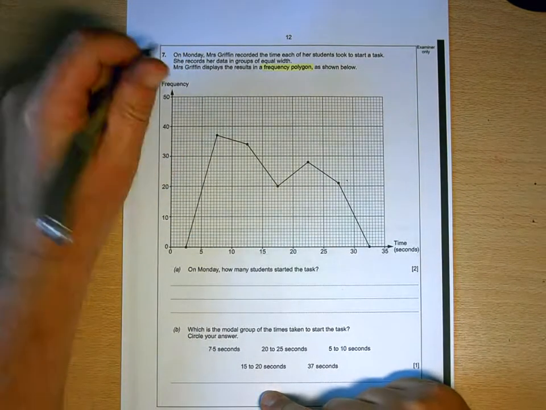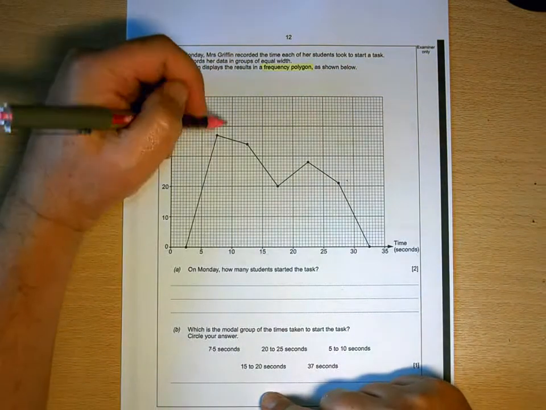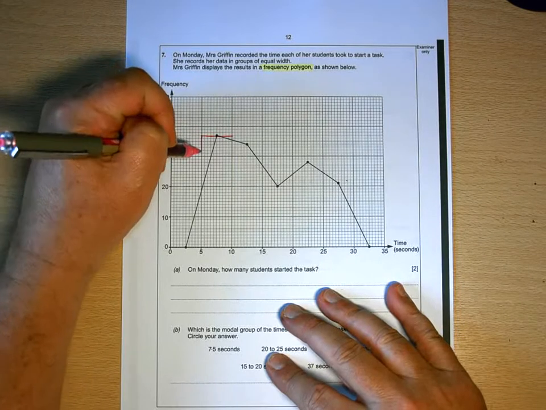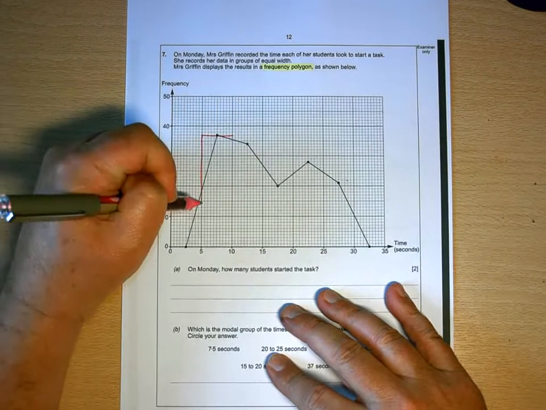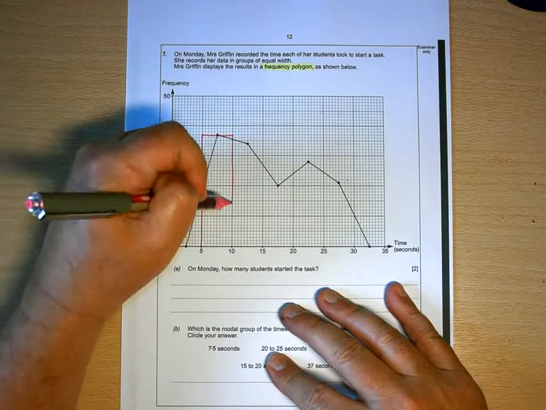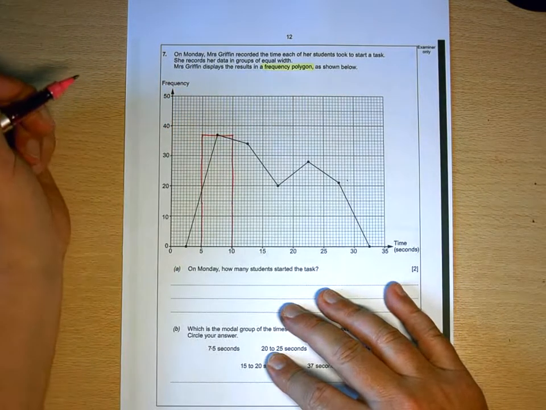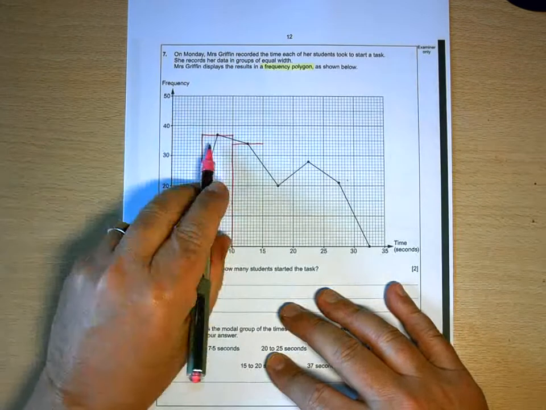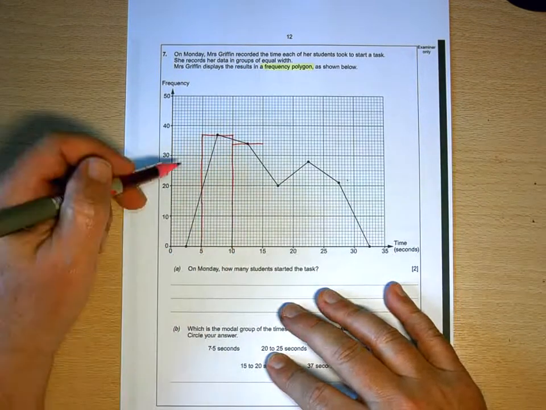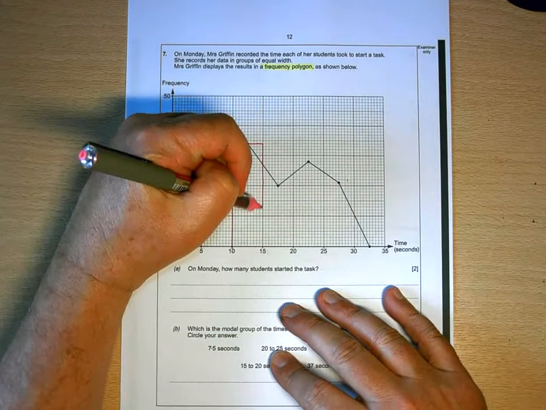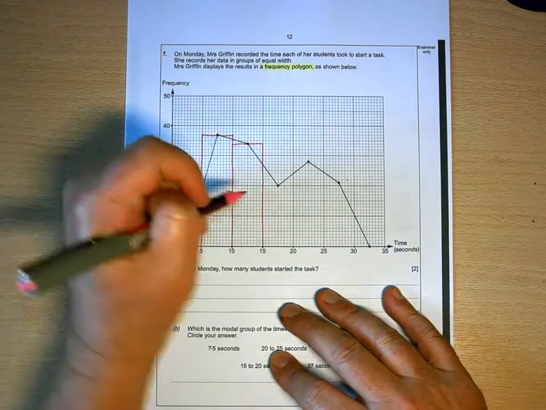This is a different way of representing a group frequency diagram. Sometimes you wouldn't see the frequency polygon, you would see the connected bars. The point is at the frequency, the height of the bar, and at the midpoint of the category. So it's another way of representing grouped data.